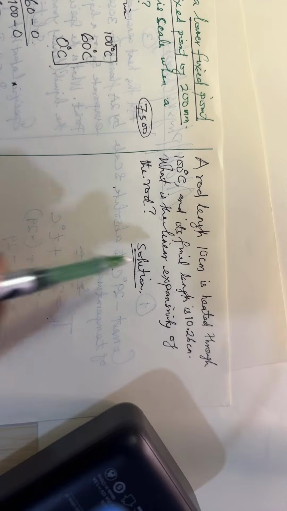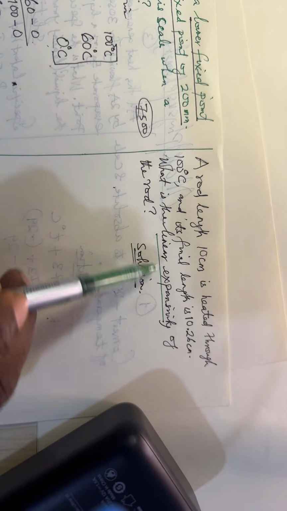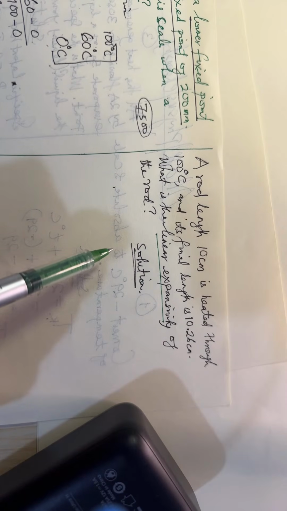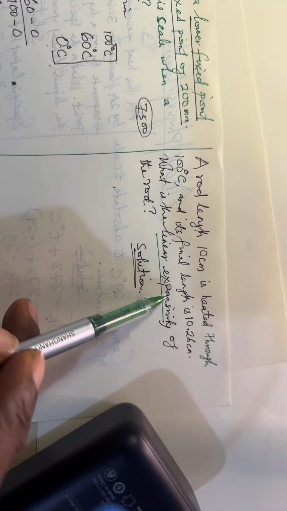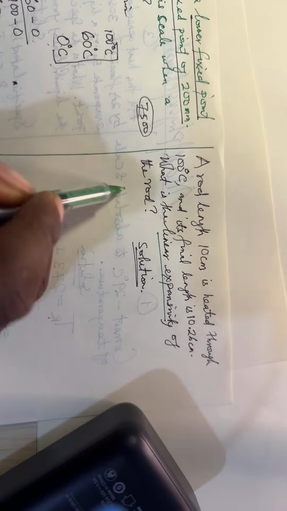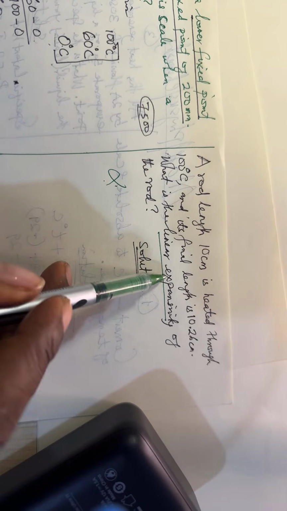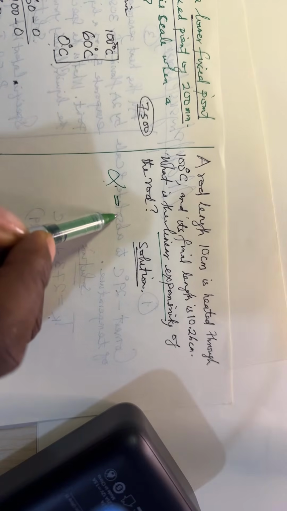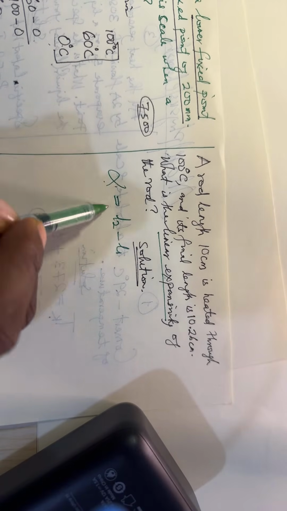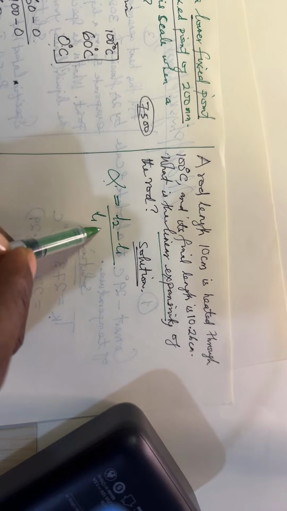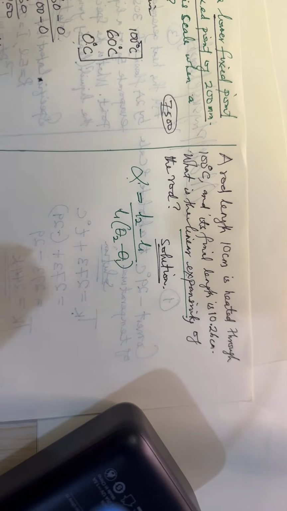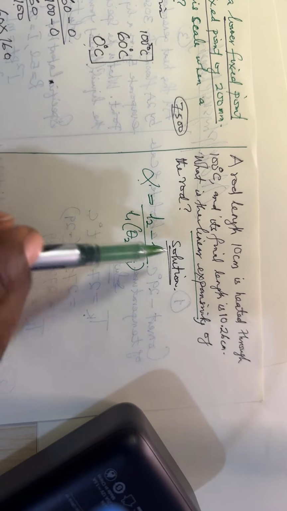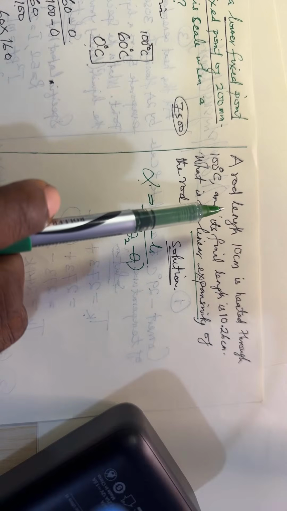Since you're asked to find the linear expansivity, what is it? I really do not want to do definitions, I just want to go straight to solving. It is the increase in length per unit length per degree rise in temperature. I can use alpha to represent the linear expansivity, which is the increase in length per unit length per degree rise in temperature, so alpha equals the change in length over L1 times theta 2 minus theta 1. So that's the formula. What are the values given to us? Let's work on those.